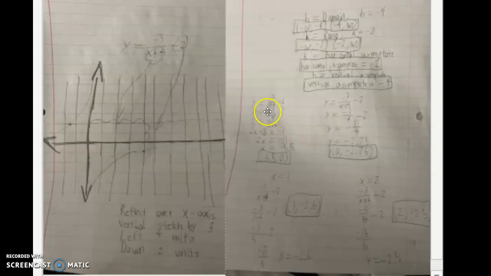Then for the x-intercept, you do the same thing, but instead for the y. So that means y equals 0. That would give you 0 equals -3 over x plus 4, minus 2. Then you add 2 to both sides, which gives you 2 equals -3 over x plus 4. Multiply by x plus 4 in order to get rid of this fraction.